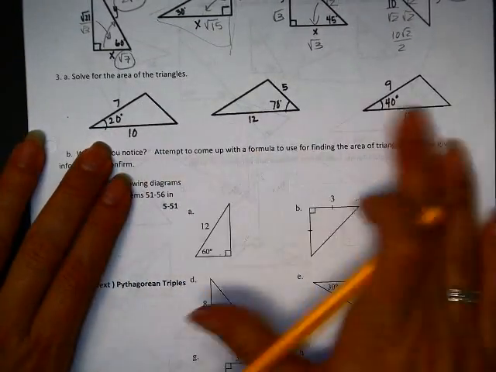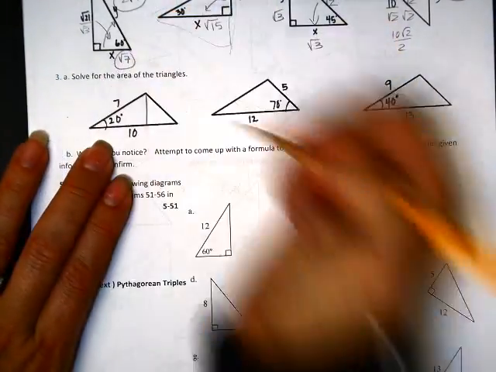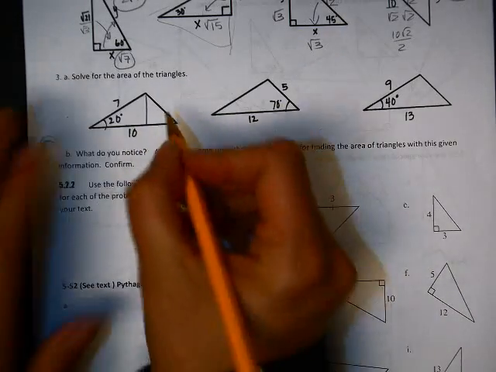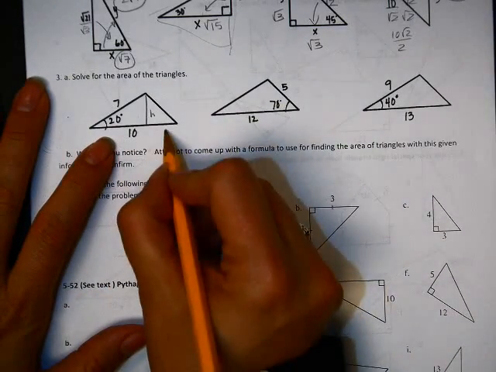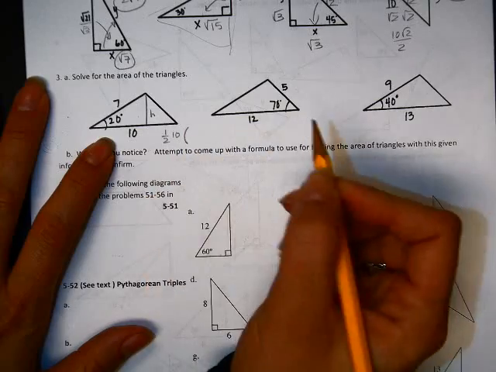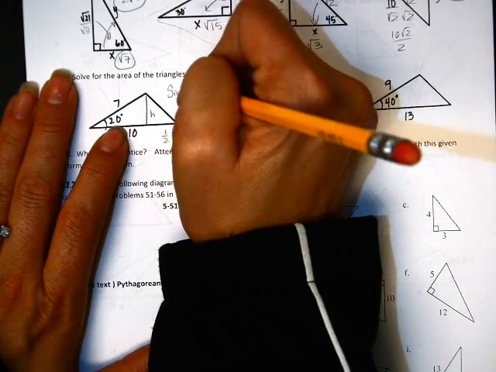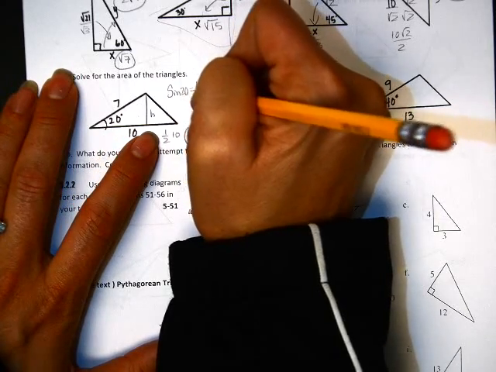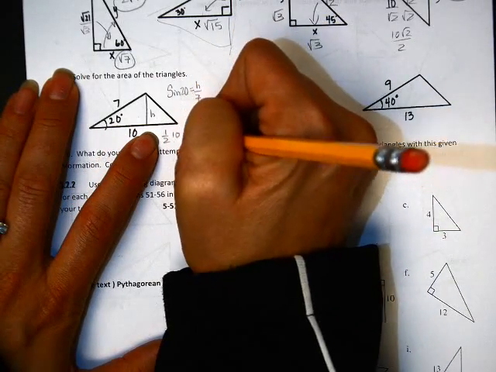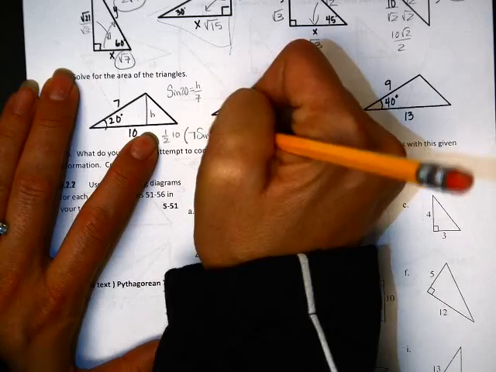Alright, let's go ahead and look at these. We did some of these in class, but in order to get the area of the triangle, it's going to be 1/2 of the base times the height, and the height is going to be: sine of 20 is equal to the height over 7. So the height is 7 times the sine of 20.